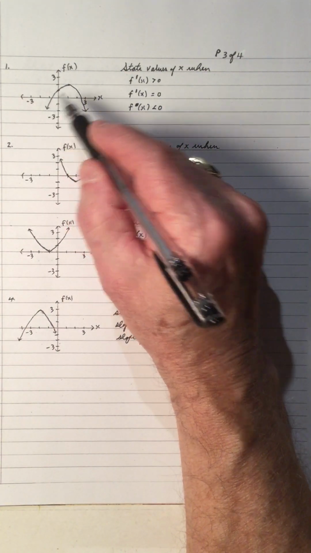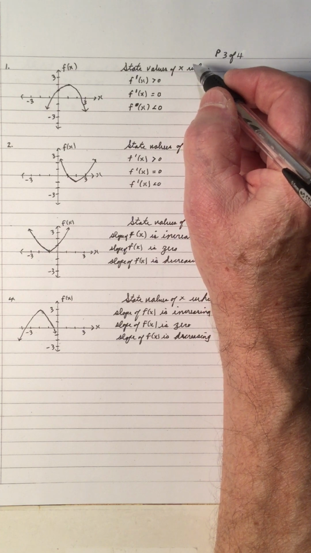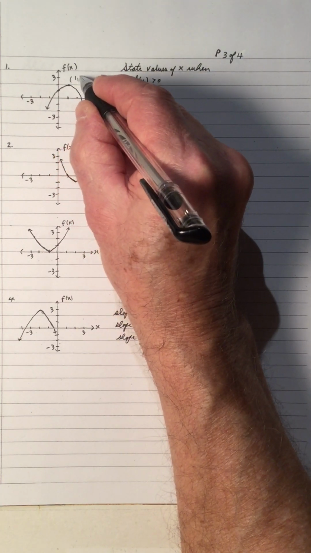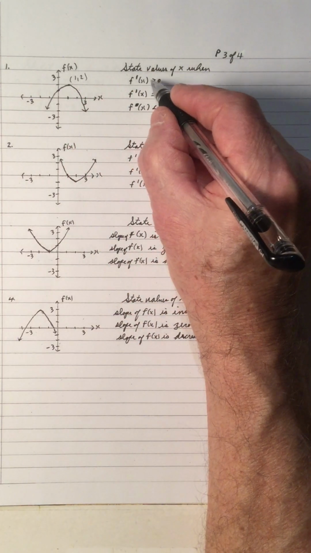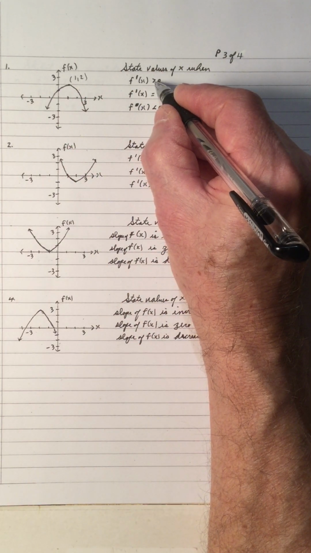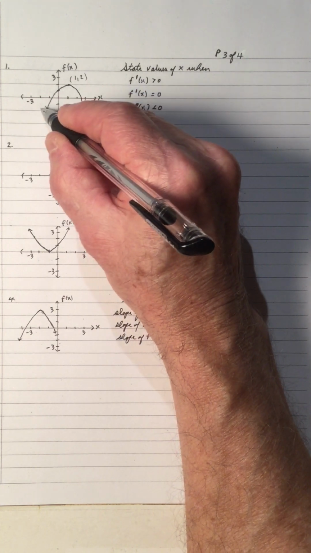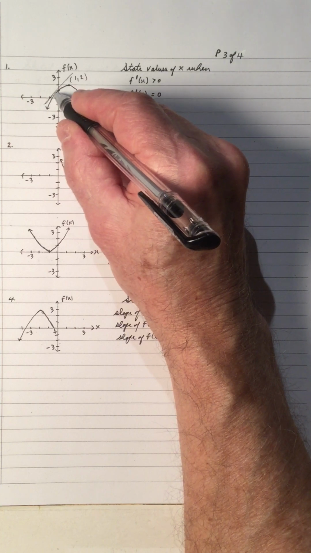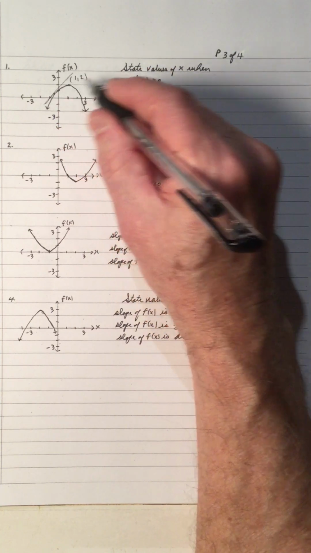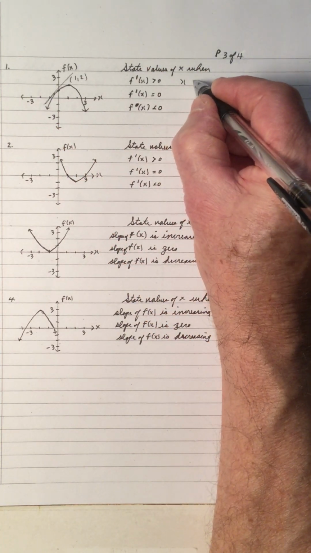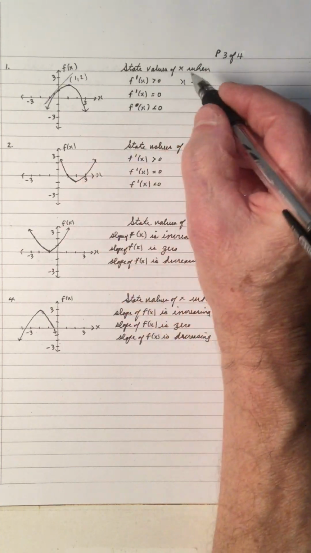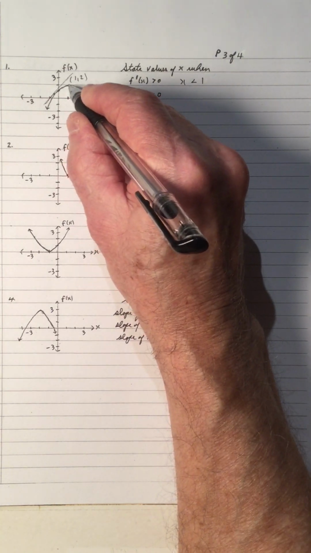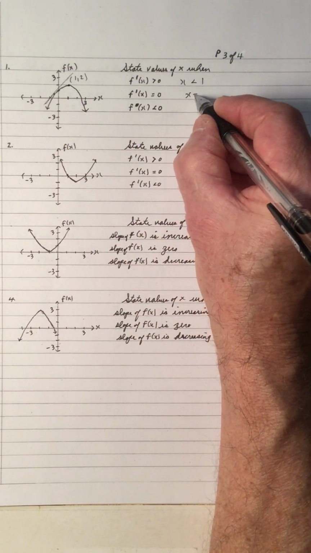I have a parabola drawn. State the values of x on this parabola. The vertex of this parabola is (1, 2). X is 1, y is 2. So the derivative is greater than 0, the derivative is positive on this side. So if you draw a tangent like this, you'll see that the tangent is positive. And so it's when x is less than 1. And the slope of the tangent is 0, as at the vertex, when x is equal to 1.